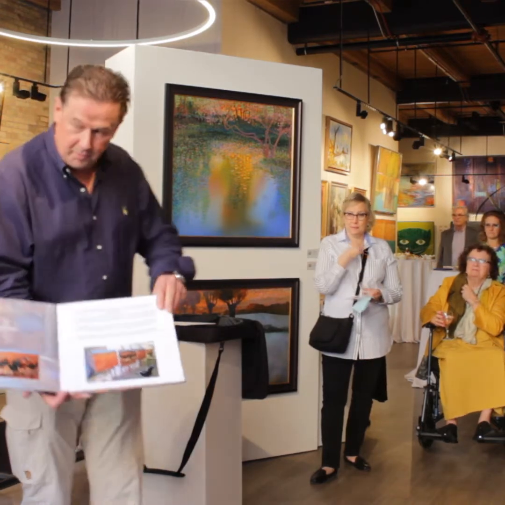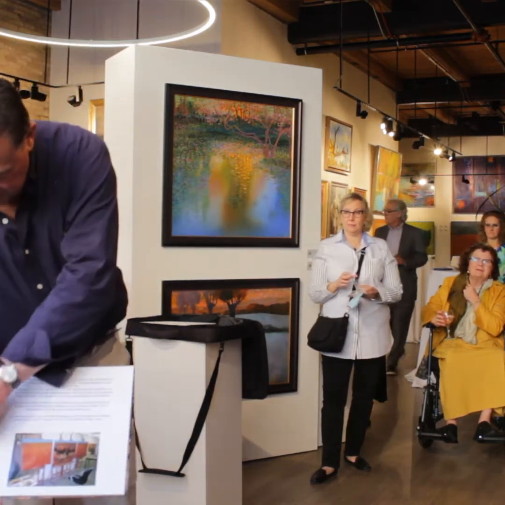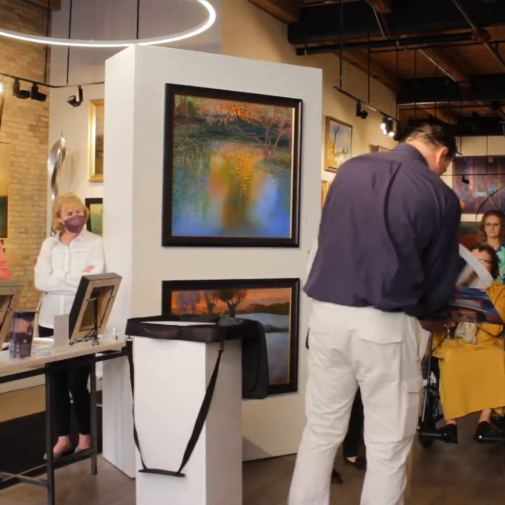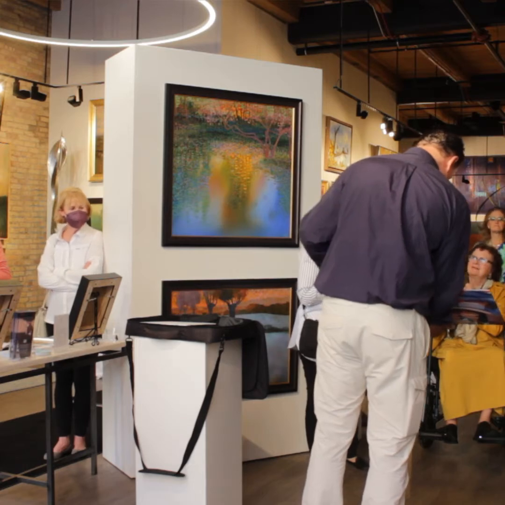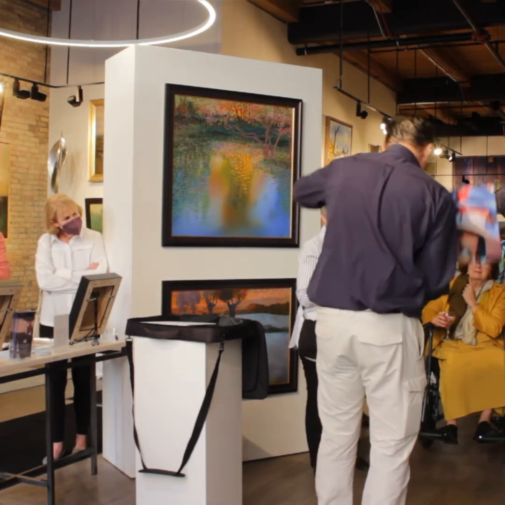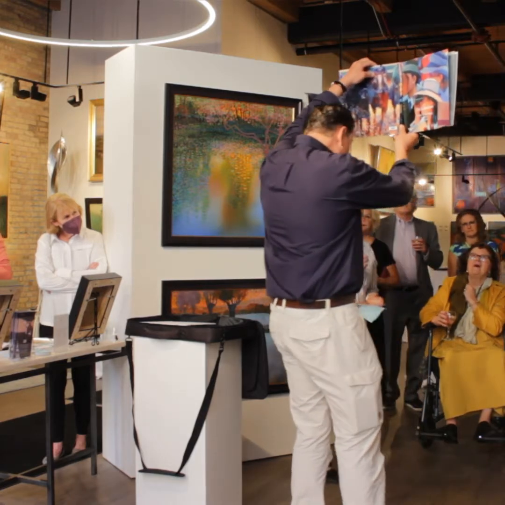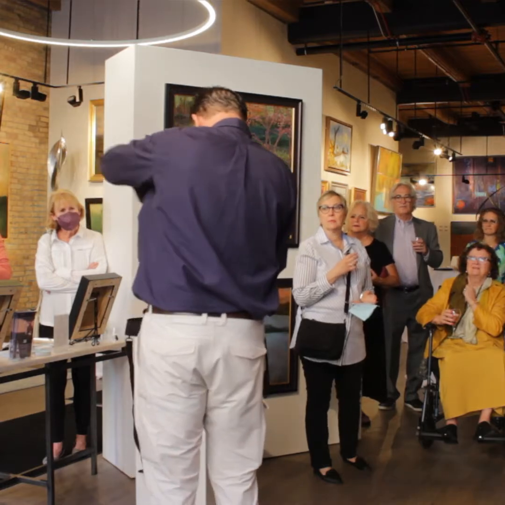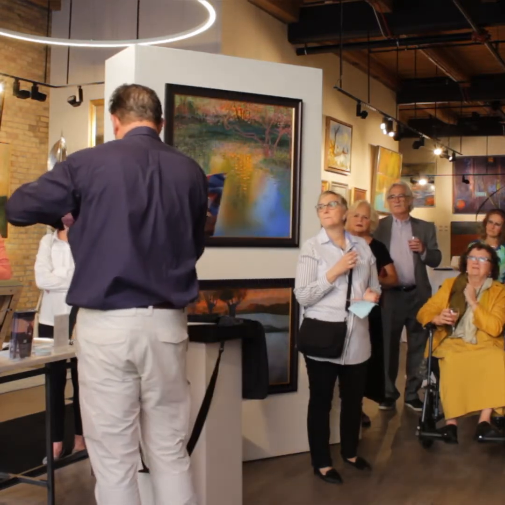Now you can see how it's built up. The painting starts with the original drawing, which is filled in with colors, and you build it up, and you build it up.